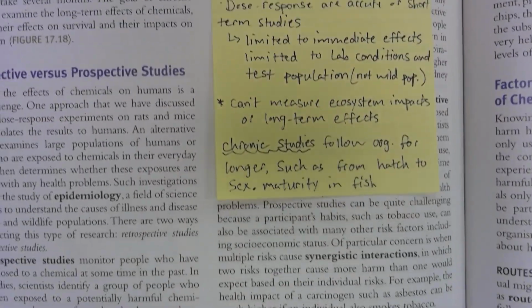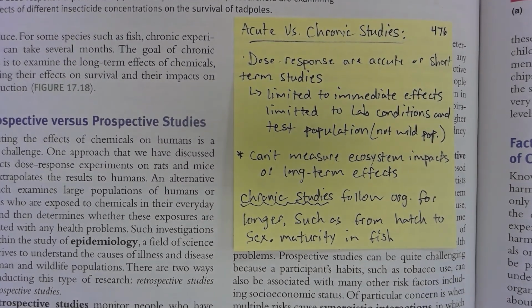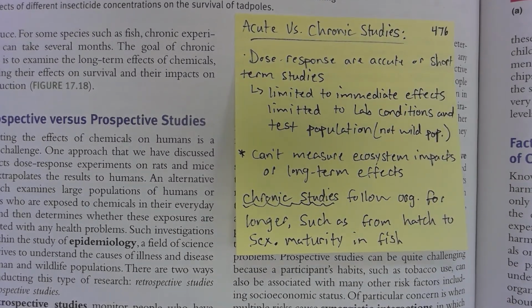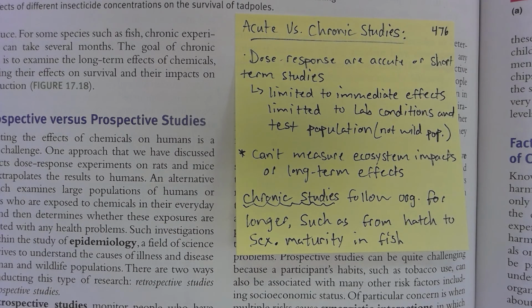Finally, we have to talk about some limits of these studies. So dose-response studies are considered acute, which means that they're short-term studies. They have limitations. So since the organisms are only modeled for a short period of time, we don't really see longer-term effects. We only see immediate effects. It's also limited to lab conditions in a test population. So we don't know how this would truly impact wild populations. We don't know how it would impact the ecosystem as a whole. We don't know if it would affect their predators and their prey. So there's huge questions that remain even after doing an LD50 study.